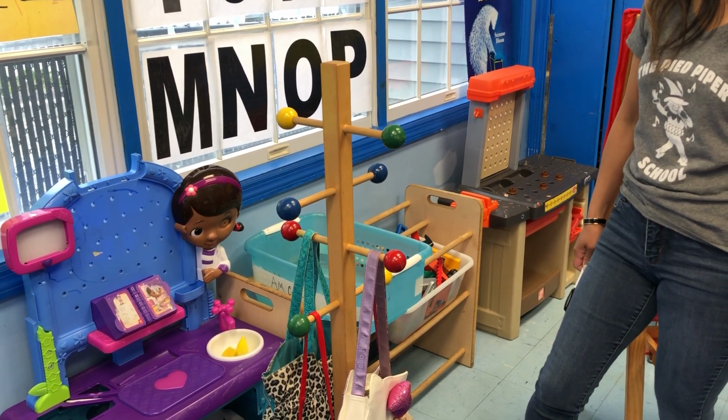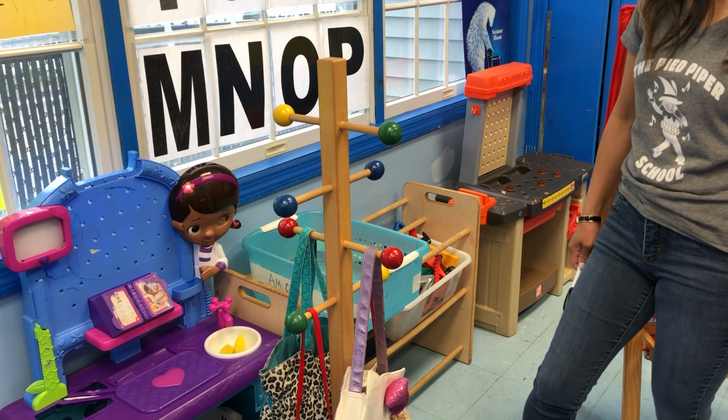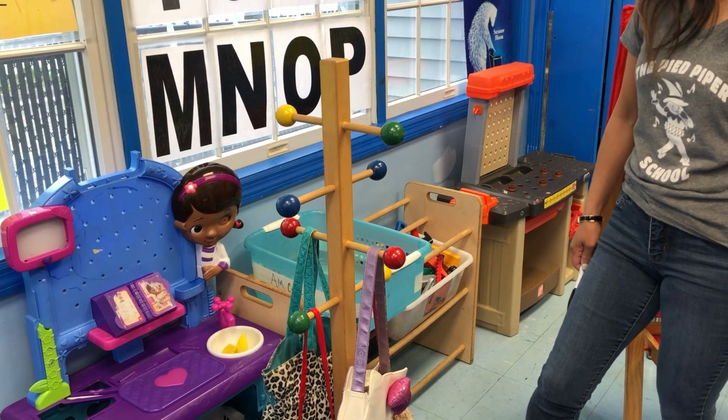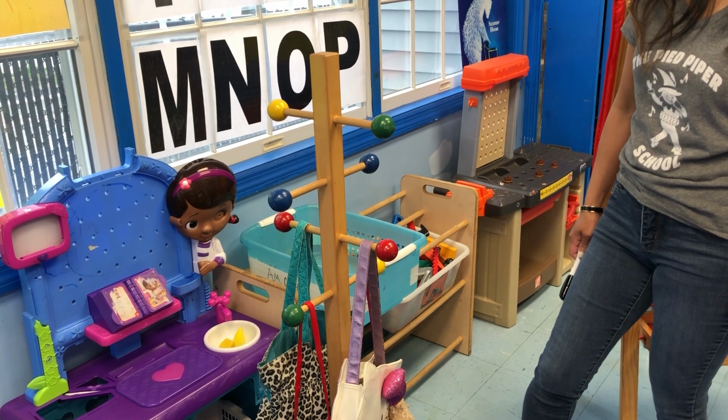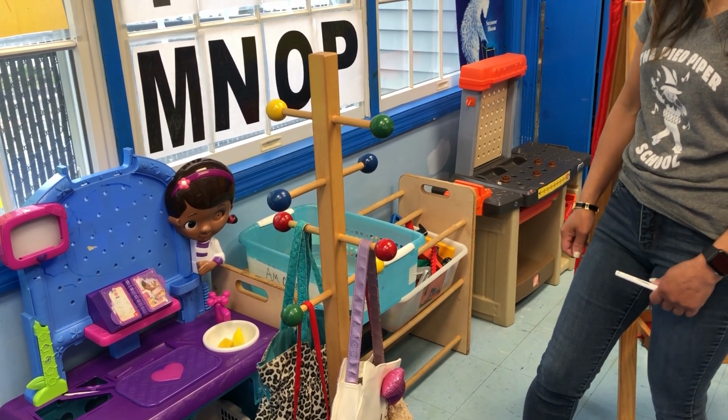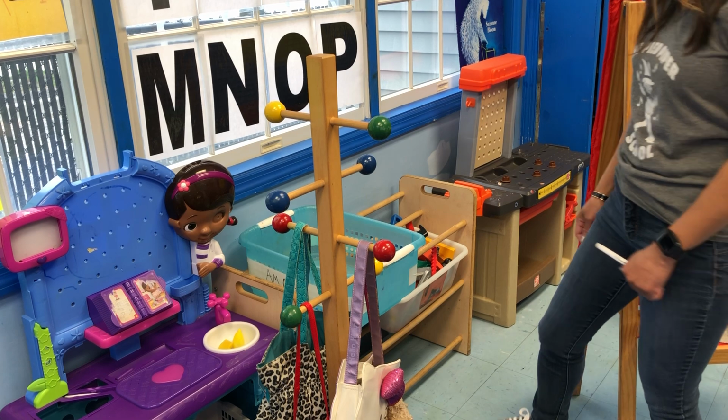Now let's count one more time with something different. Make sure you hit pause if you need to and find 8 things to count in your home. I'll wait for you.